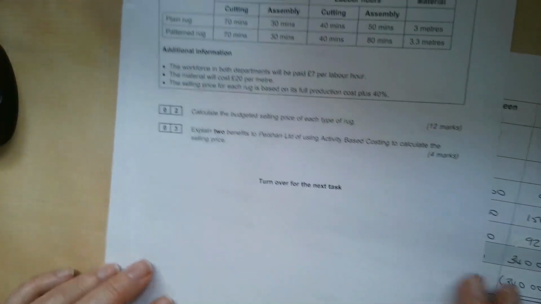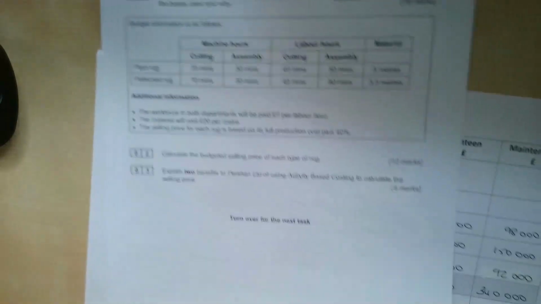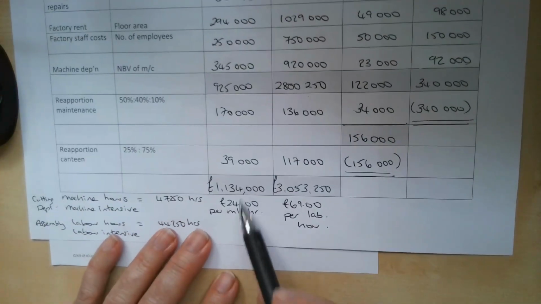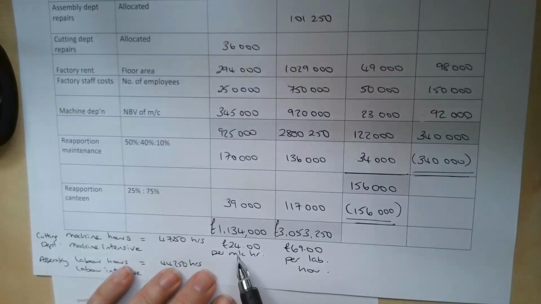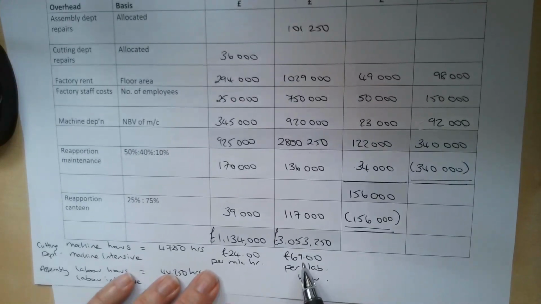The second part of this question is to calculate the budgeted selling price of each rug. So we've got the overhead absorption rates. Just to recap, every machine hour that's worked in the cutting department is going to accumulate an extra £24 of overheads. And in the assembly department, every labour hour, in addition to the staff costs and all the other costs, is going to attract £69 worth of overheads.